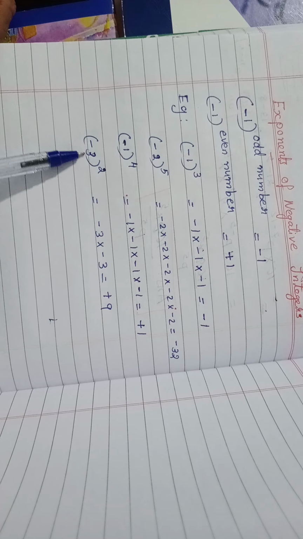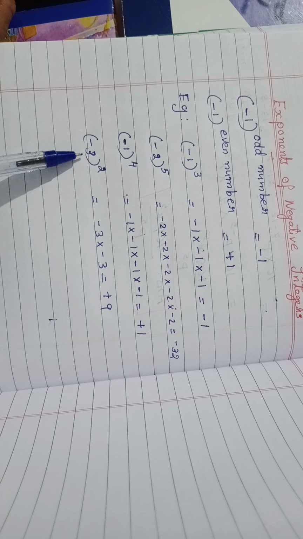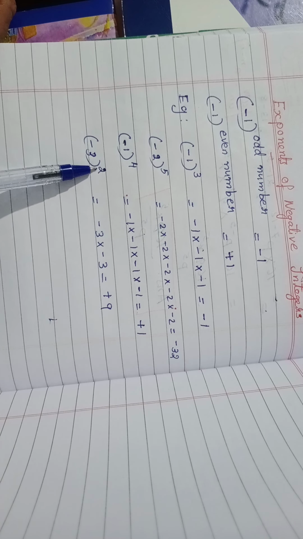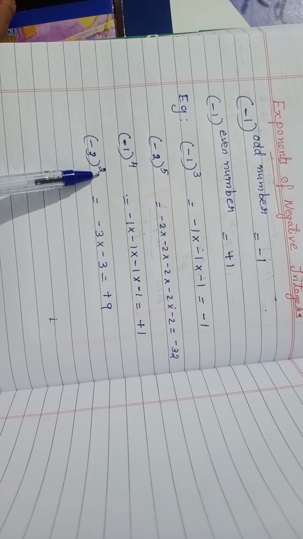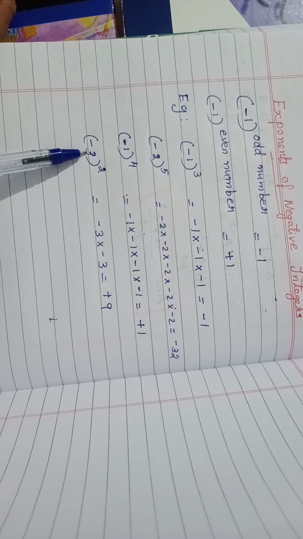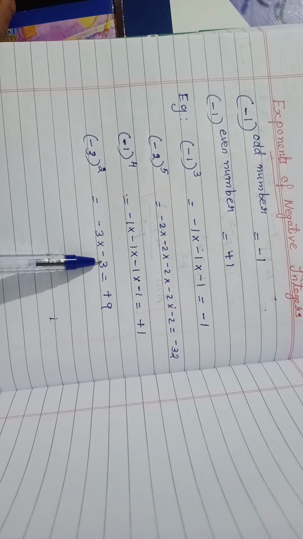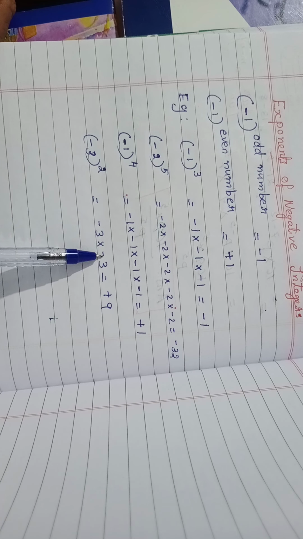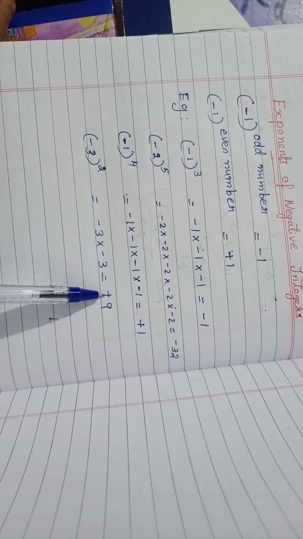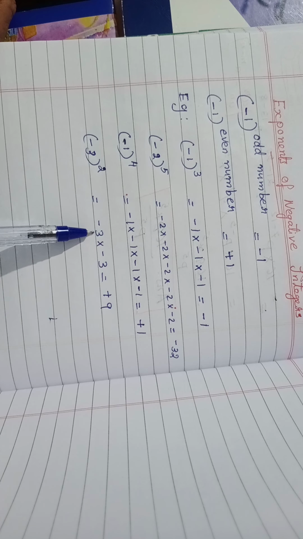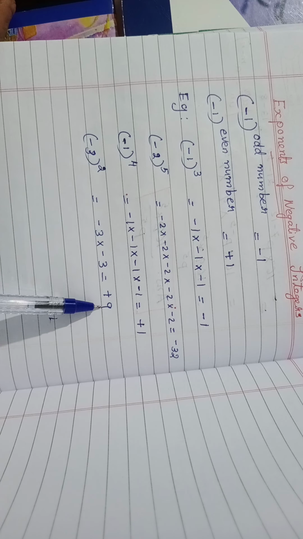Second example, negative 3 all squared. Negative 3 is an integer, the exponent is 2, which is an even number. Now what is the meaning of negative 3 all squared? It means negative 3 into negative 3. First multiply the signs: negative into negative, positive. So in the answer you will get a positive sign. Now multiply the numbers: 3 into 3, 9.